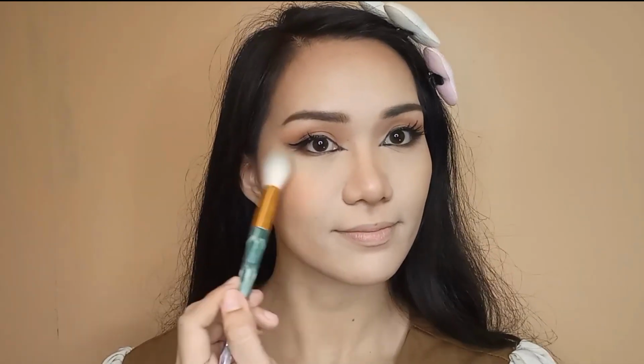Now I'm just patting on a coral blush. I'm using a very light hand on this because we don't want to overpower the eyeshadows. It's not a cherry on top, but maybe like sprinkles.